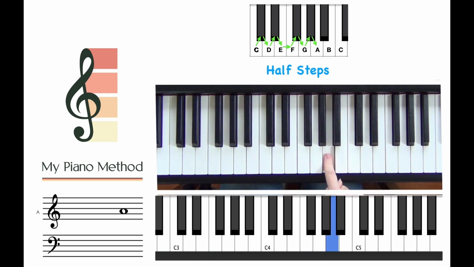Half step, half step, half step, half step, half step. And we can do this all the way up the piano and all the way back down again. Half step, half step, half step, half step, and so on. So you can just spend some time practicing your half steps.